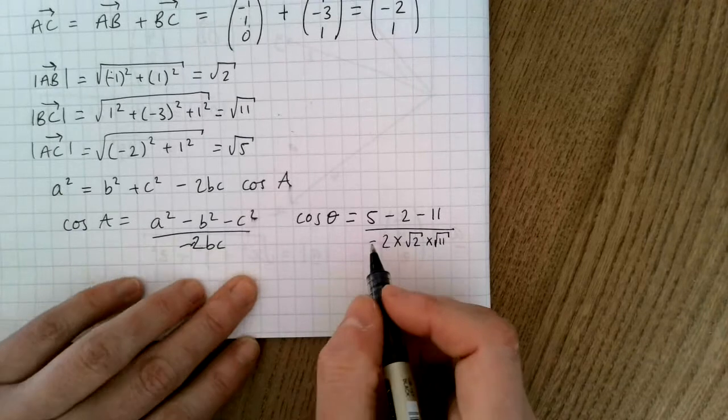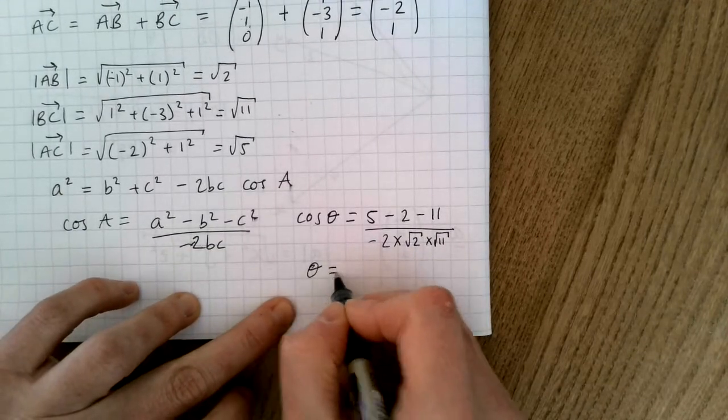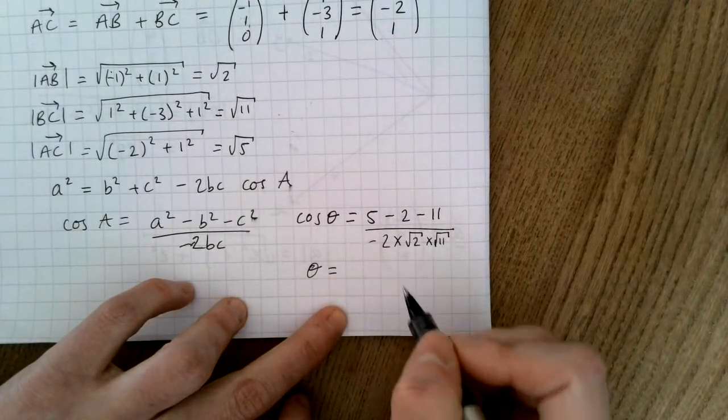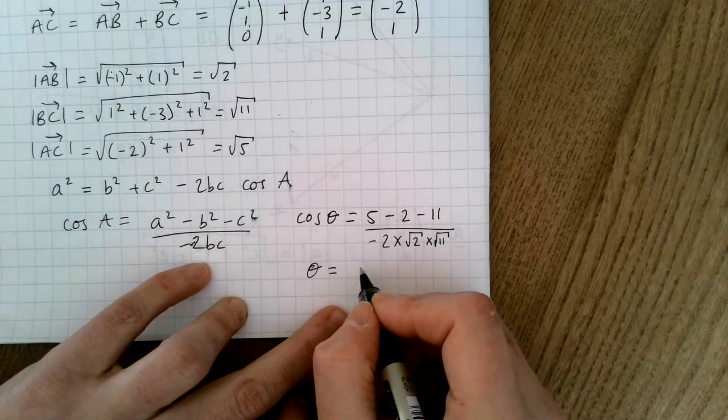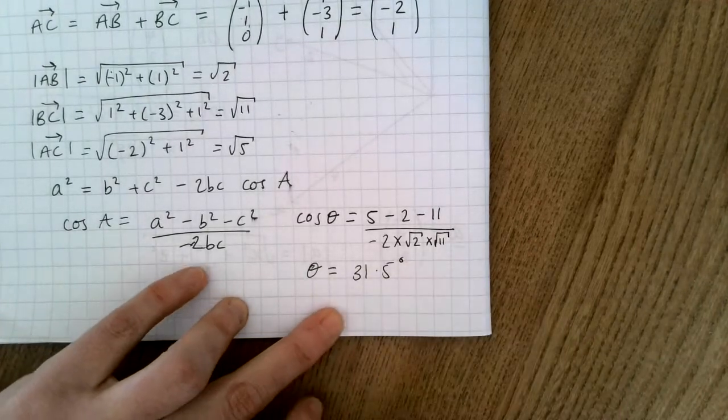So if I shove all of that in my calculator, which I did just before switching on the visualizer, and inverse cos both sides, so theta works out as being 31.5 degrees.